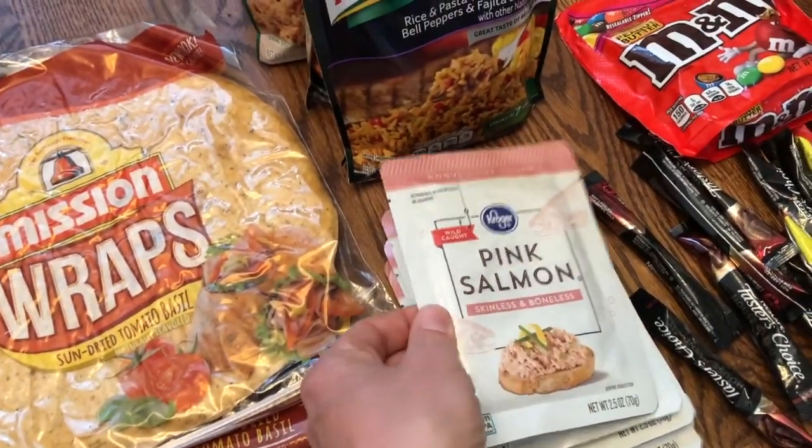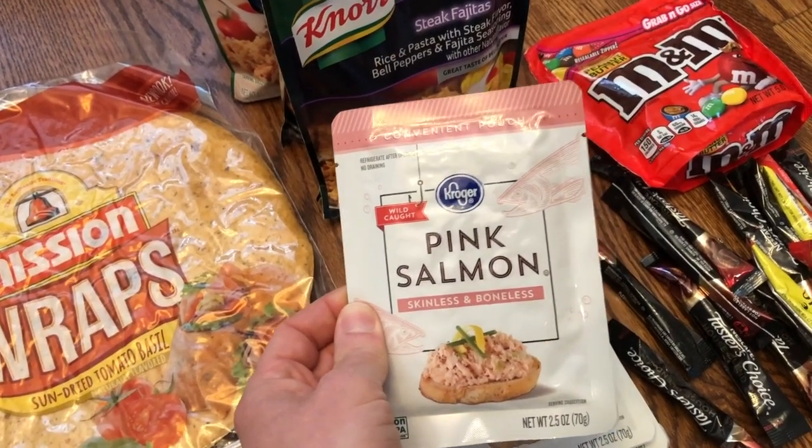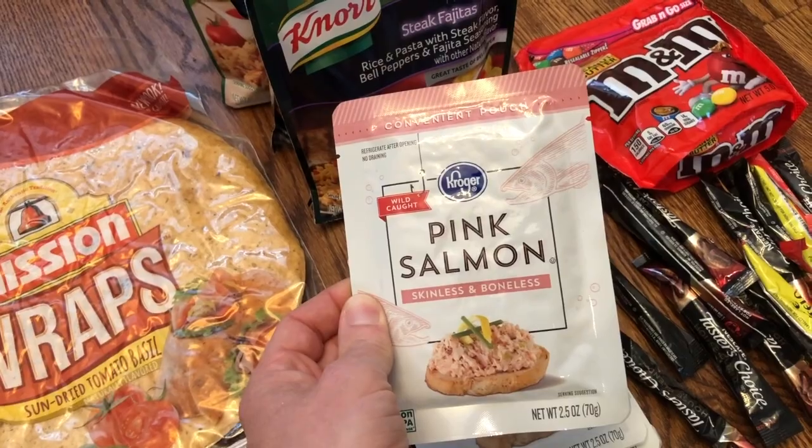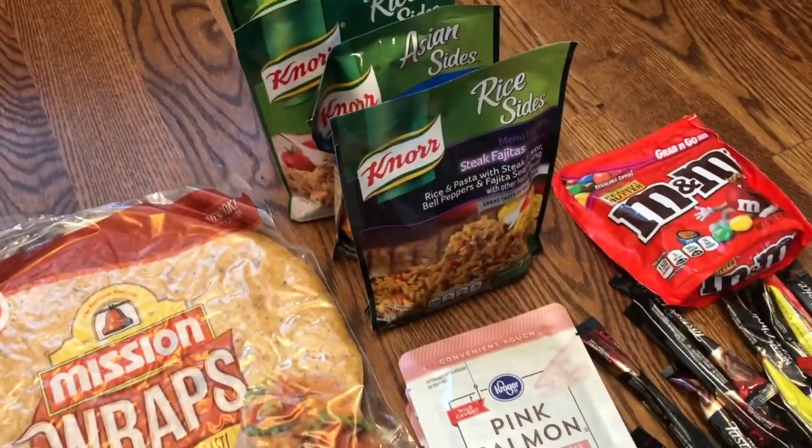Here I've got the super fancy pink salmon packets. Usually I'll just have tuna, but when I can find these, I'll switch it up a little bit. And that gives me the protein that I need to go along with the carbohydrates.